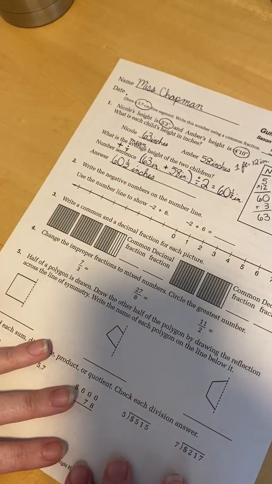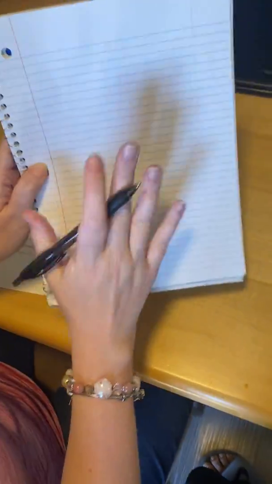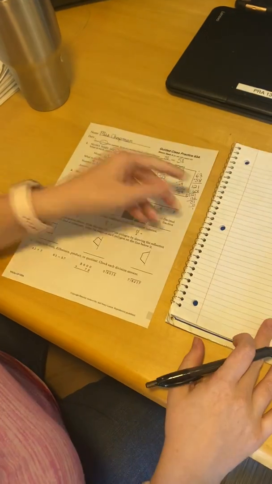Okay, good job following along on problem number 1. Remember, if you don't have the Saxon Math sheet, that's fine. These same notes, please be writing on your piece of paper that you have.